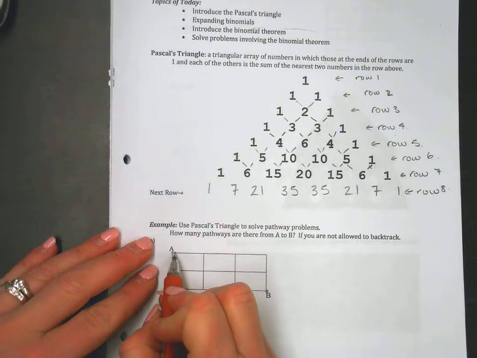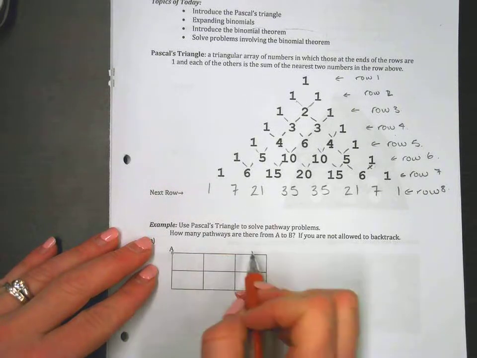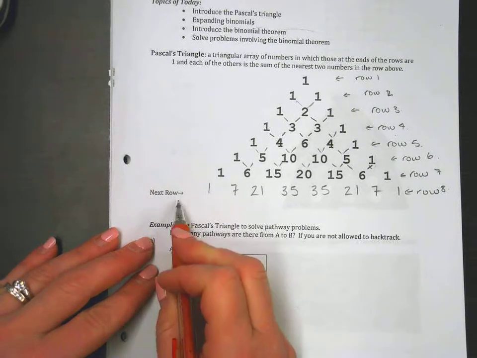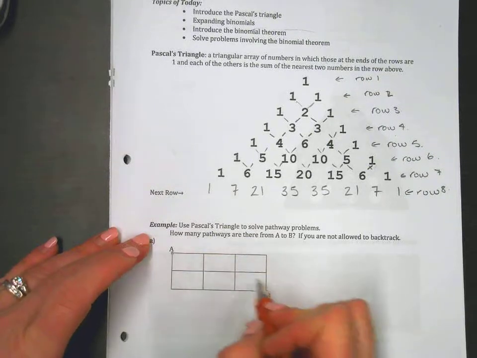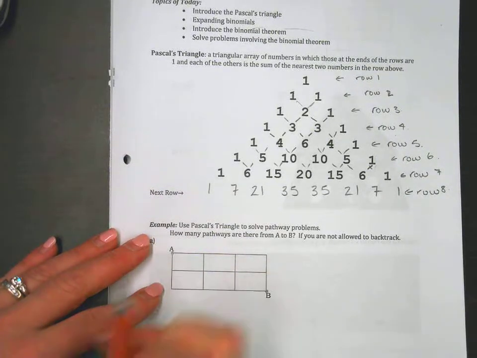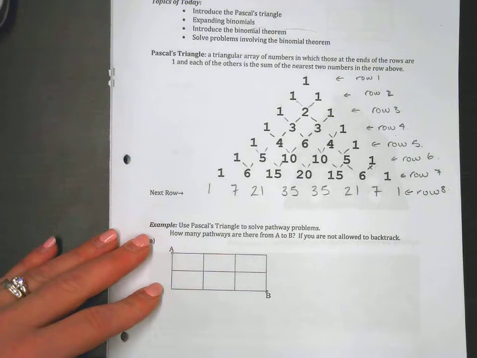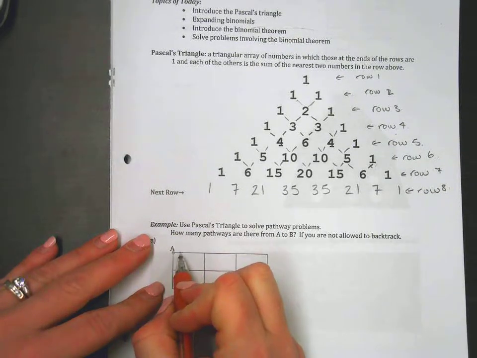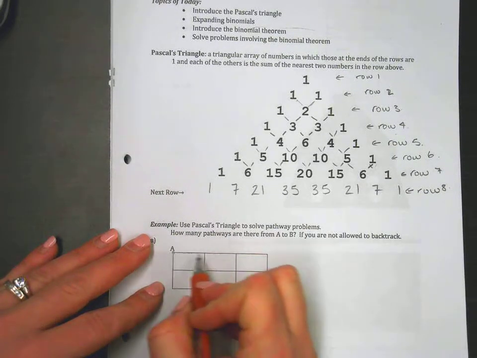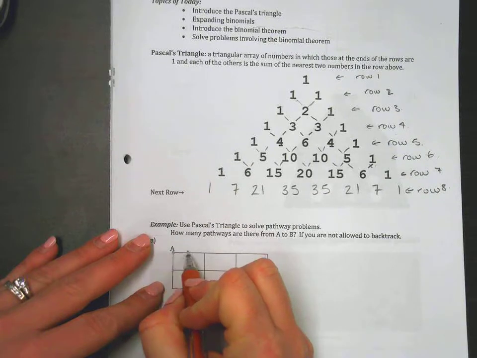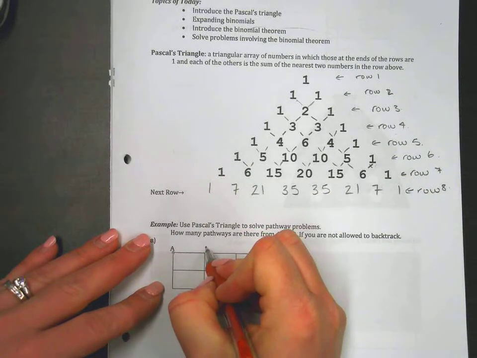If we think of the number of ways we could get there, in order to get to this next intersection from A, there's only one possible way. Similarly, there's only one possible way to get to this intersection.